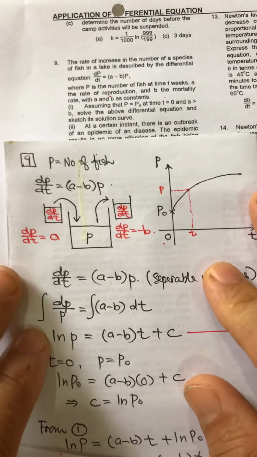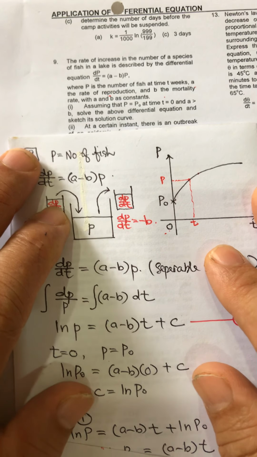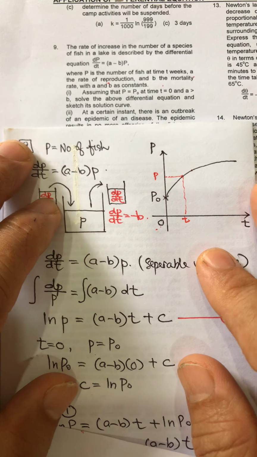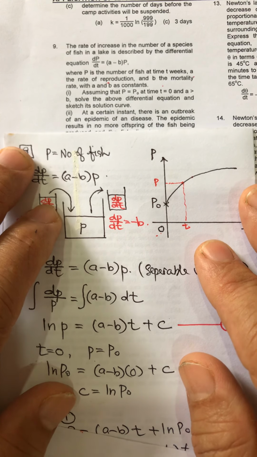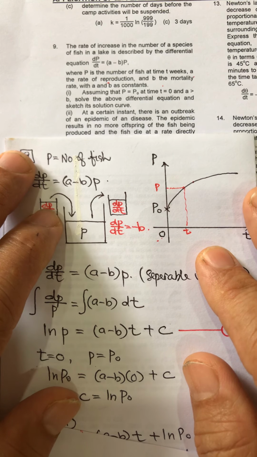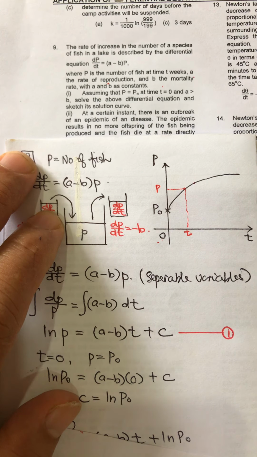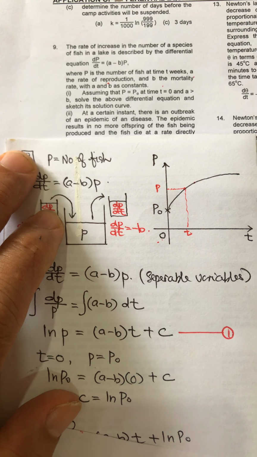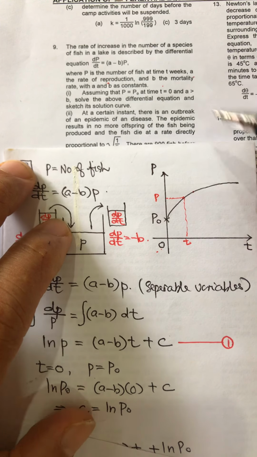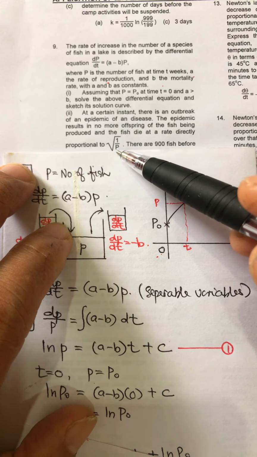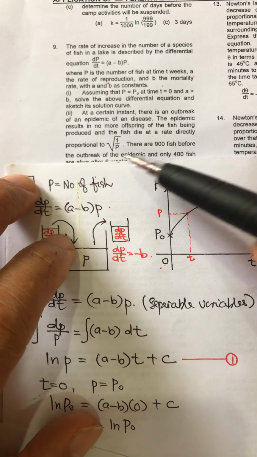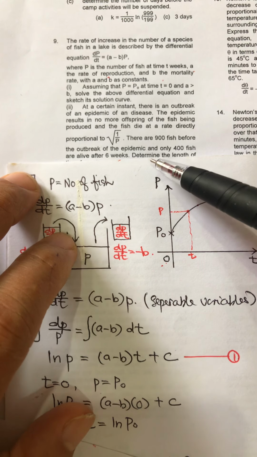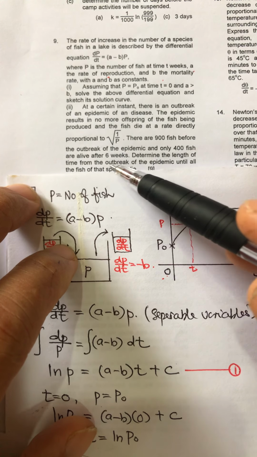Okay, now we go to the second part. At a certain time, there is an outbreak of an epidemic of a disease. The epidemic results in no more offspring of the fish being produced. That means this epidemic will cause the fish to be unable to reproduce anymore. And the fish die at a rate directly proportional to this. Okay, there are 900 fish before the outbreak of the epidemic, and only 400 fish are alive after 6 weeks.